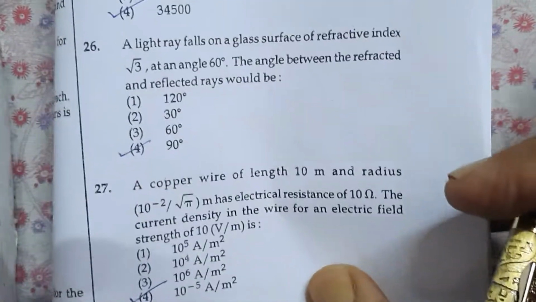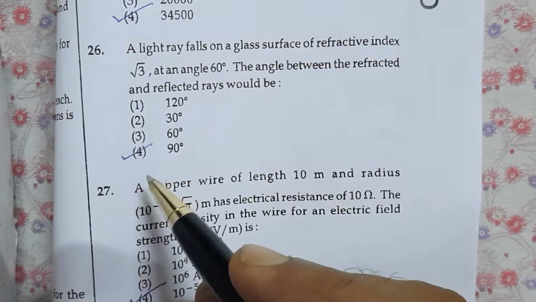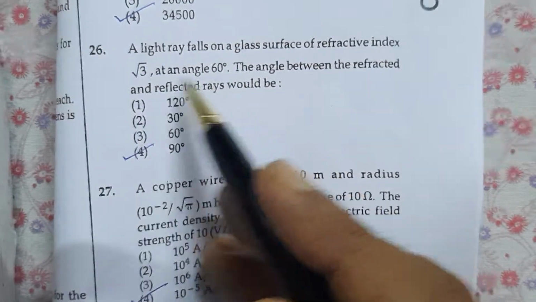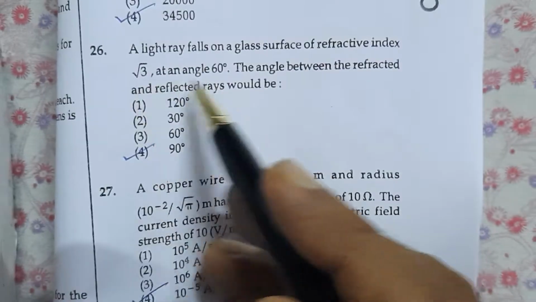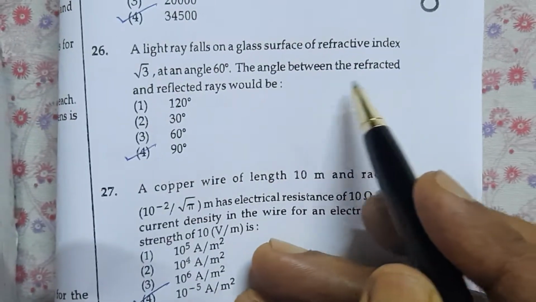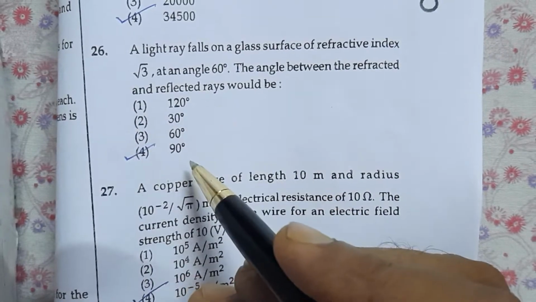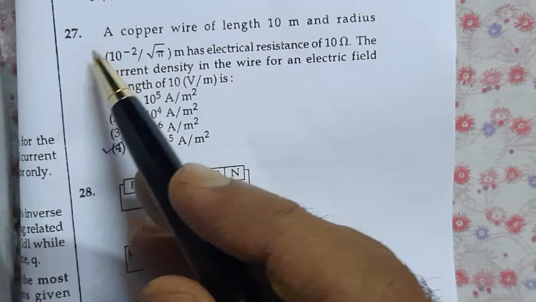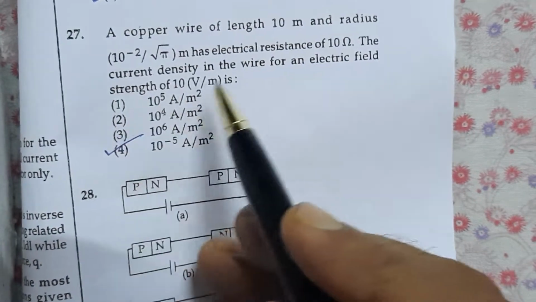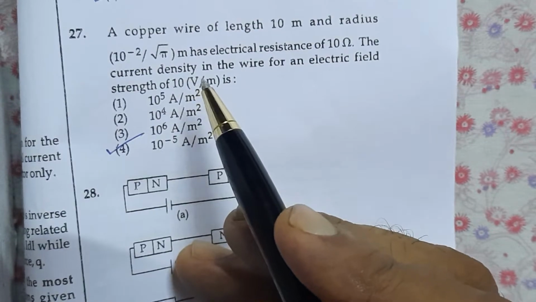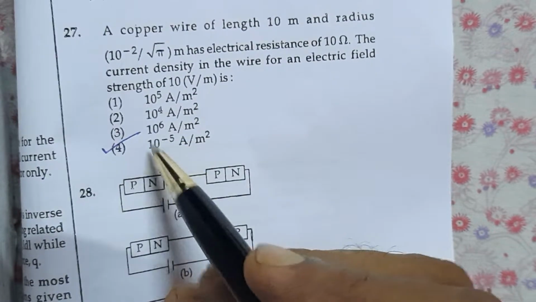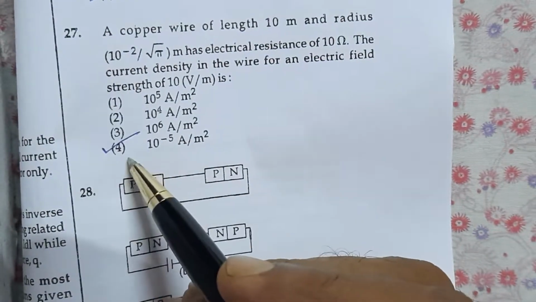For question number 26, the correct choice is 90 degree, because mu equals tan 60 degree, and mu equals tan i for Brewster's angle, and the angle between the reflected and refracted ray is then 90 degree. Next, for question number 27, the electrical field strength is given. The current density is easily calculated from the relation J equals sigma E. So 4 is the correct choice.